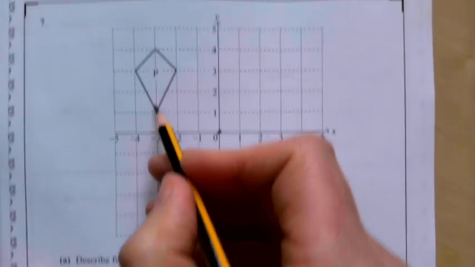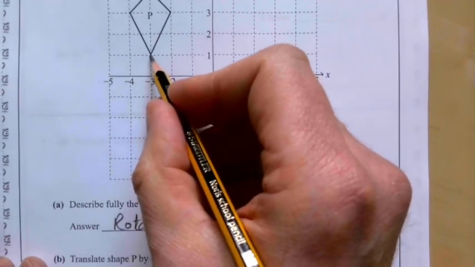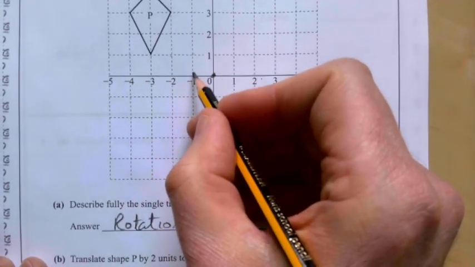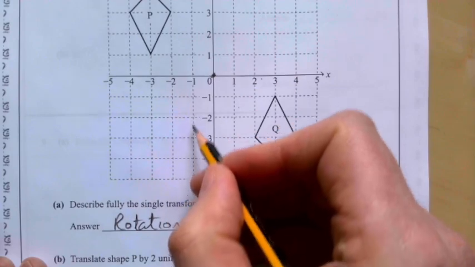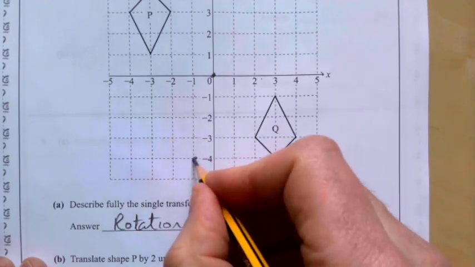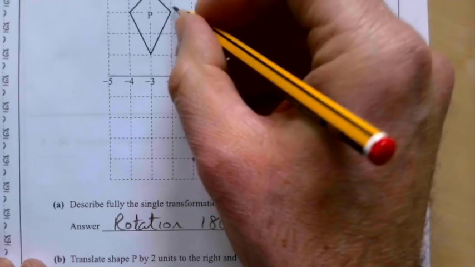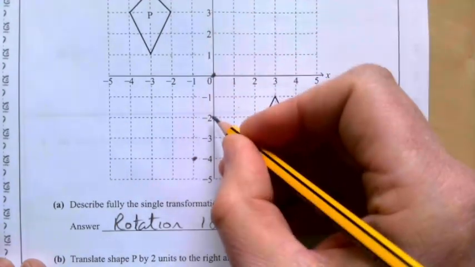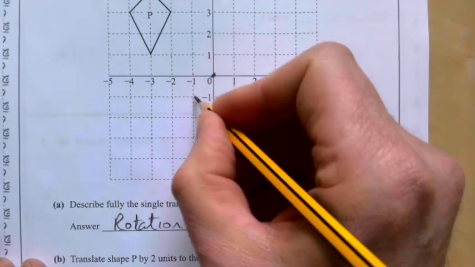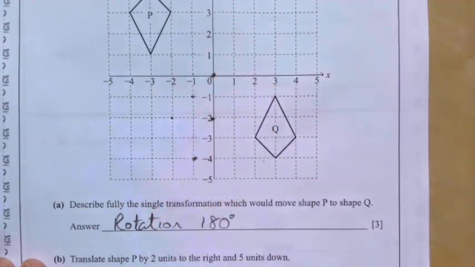Translate shape P 2 units to the right and 5 units down. So shape P, I'm going to take the bottom corner here, and we're just going to count 1, 2, and then 1, 2, 3, 4, 5. So that point's going to go to there. If we do the same for these ones, across 2 and down 5, of course it'll take us to there, then there, and then there.